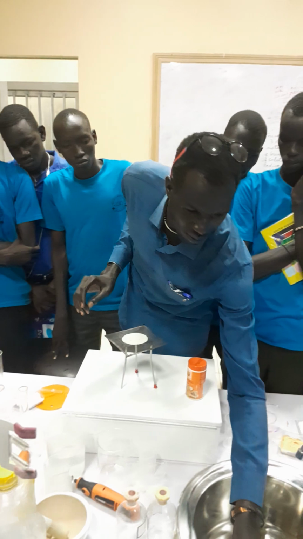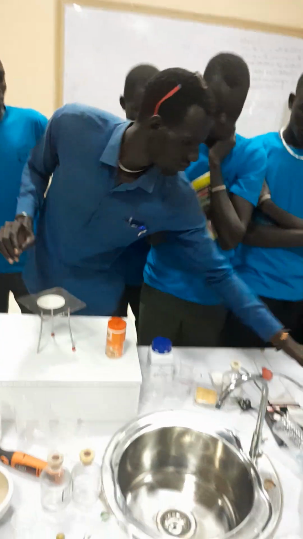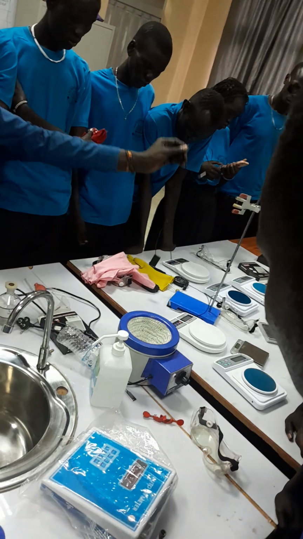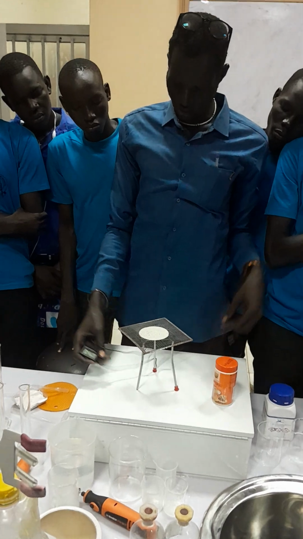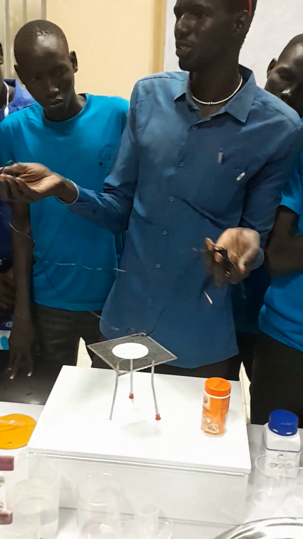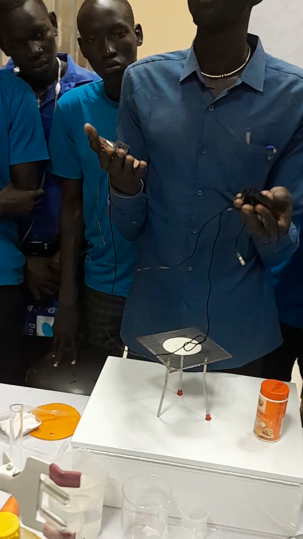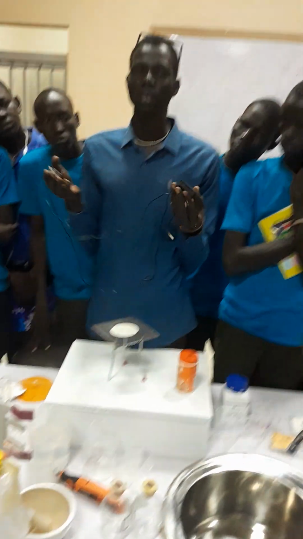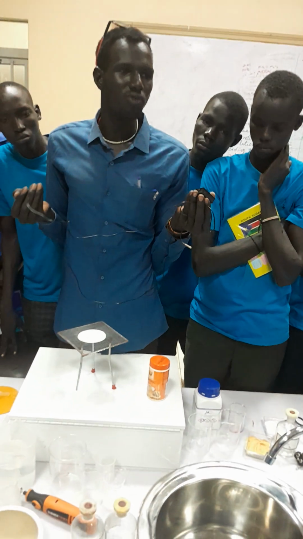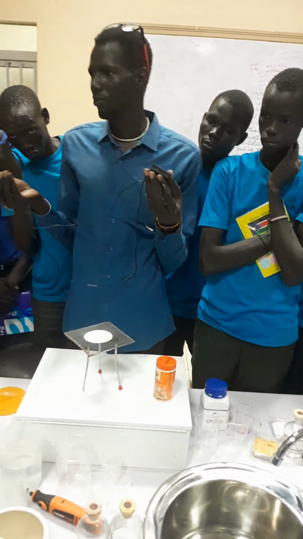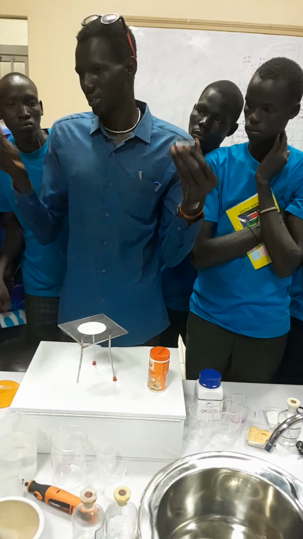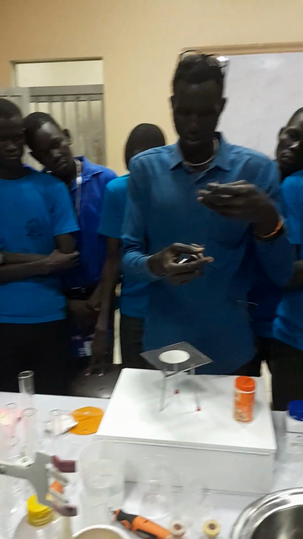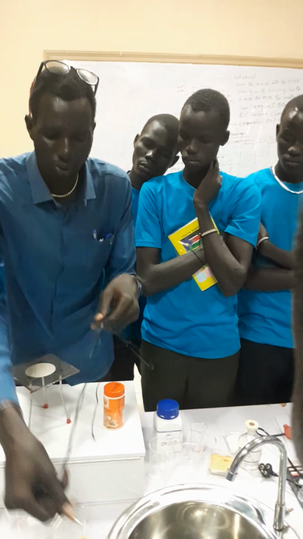Then, apart from this, let me introduce this one. This is a thermometer. There are two types of thermometer. In chemistry, we have the general purpose thermometer, and we have the clinical thermometer. The clinical thermometer is used in hospitals for patients having fever. But this one is used for testing the temperature of different substances or objects, liquids. If you put this in water, it will give you the temperature of the water.